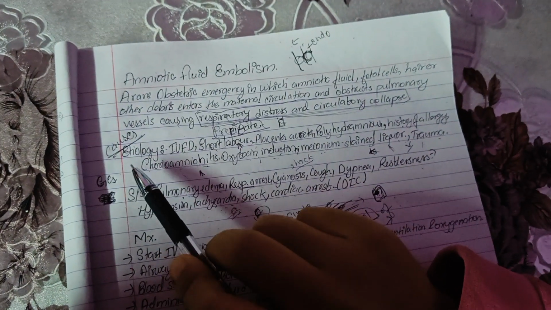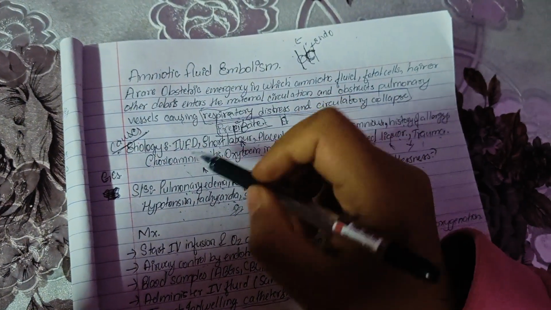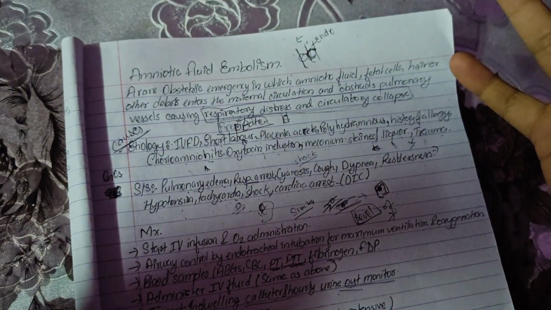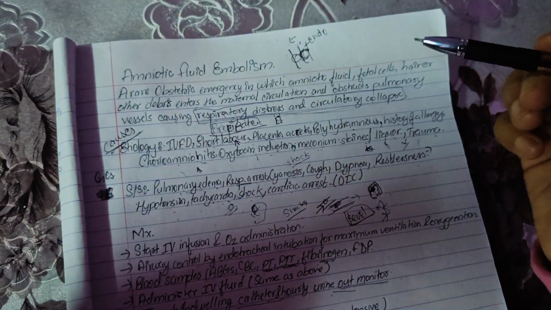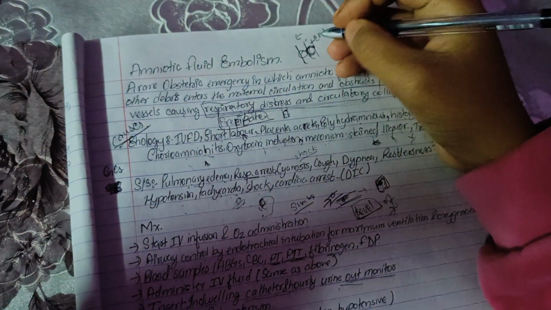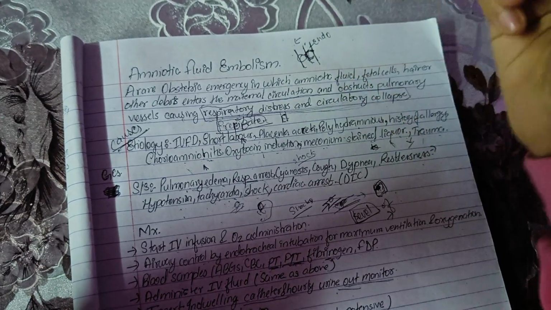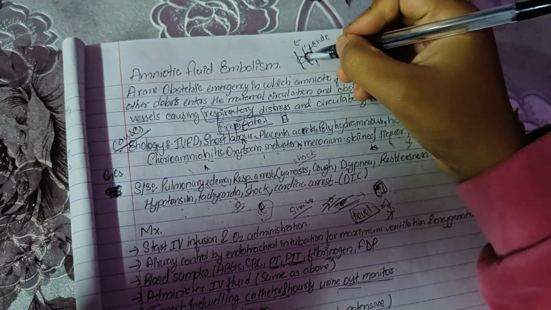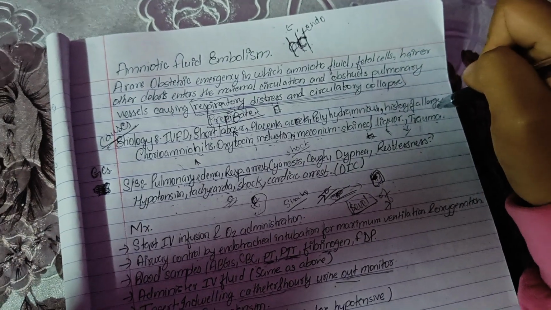Now, what are the causes? Etiology: intrauterine fetal death. The baby is dead, and from there maybe some infection passes into the maternal circulation. Or short labor, in which trauma can occur. From the trauma it can pass easily. And placenta accreta: implantation should be done in the endometrium, but somehow it is done in the myometrium. It can occur.